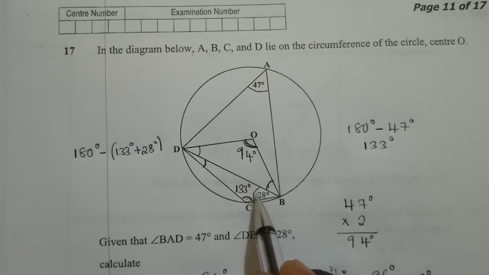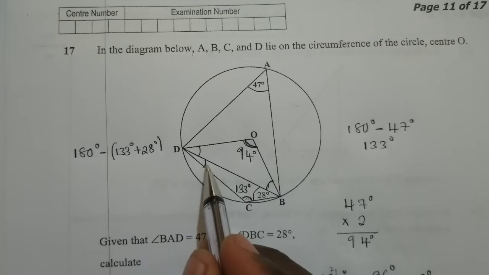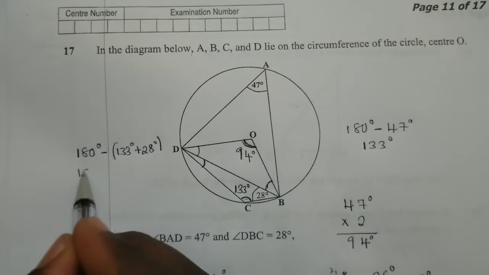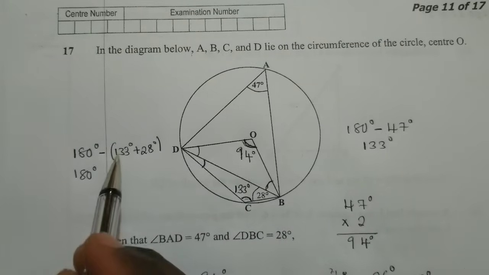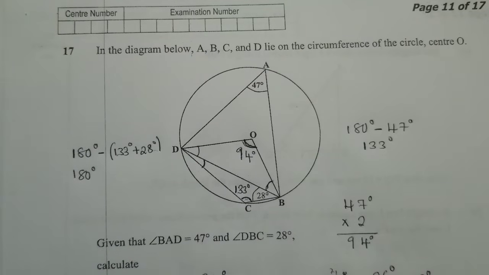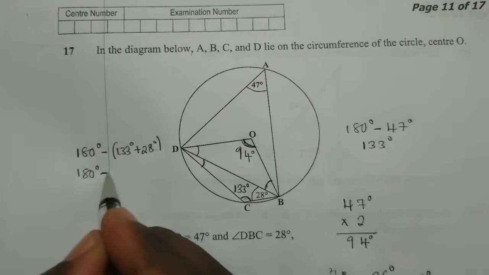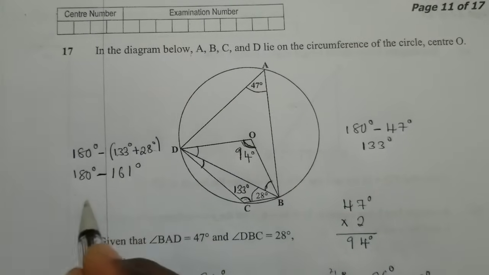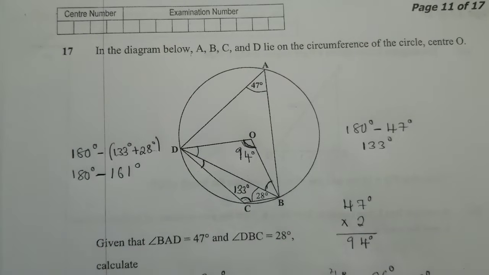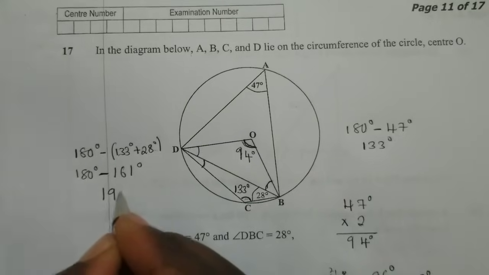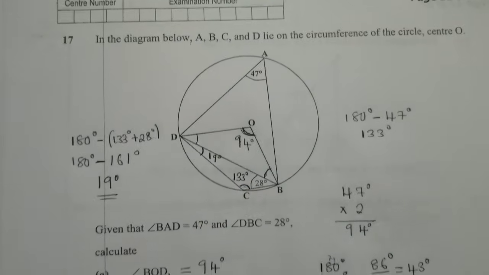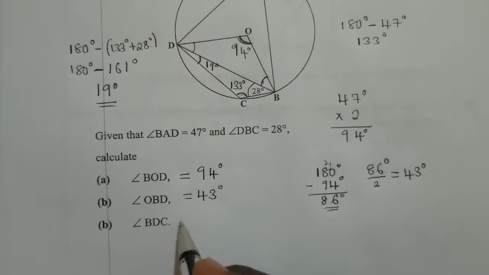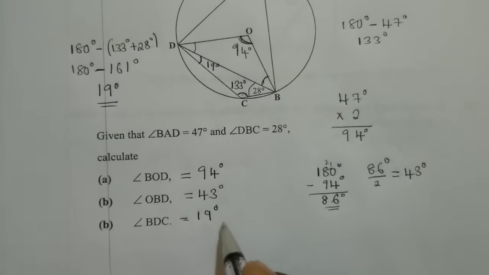When we add these two, 133 plus 28, we get 161 degrees. And when we subtract from 180, we're getting 19 degrees. So this angle here is 19 degrees. Our answer here is 19 degrees.